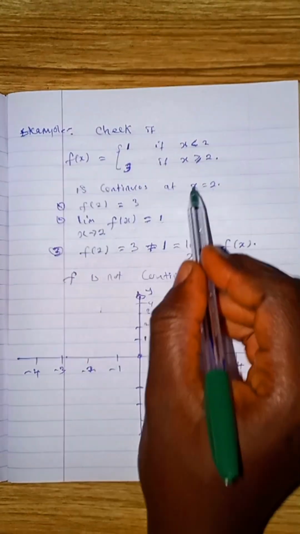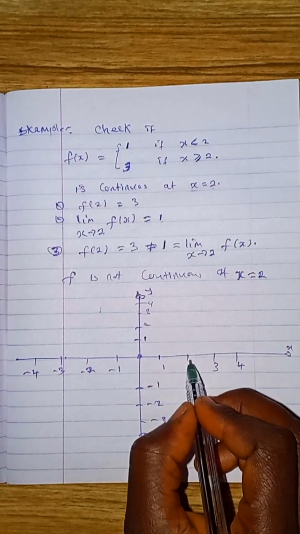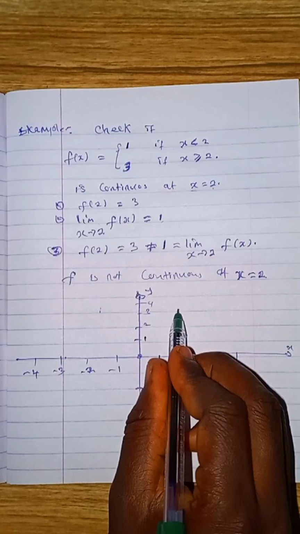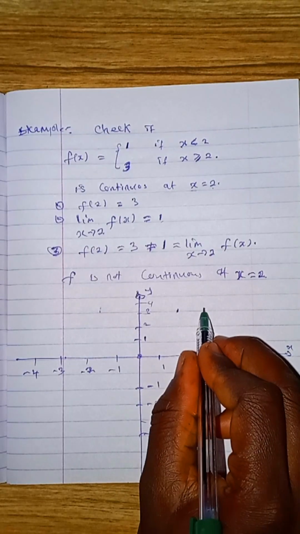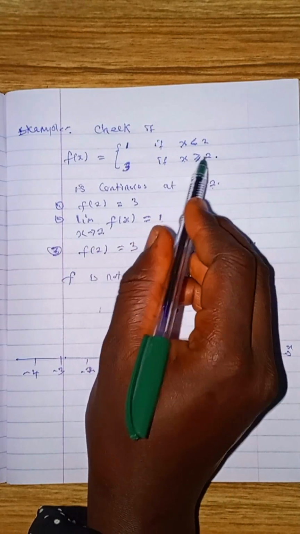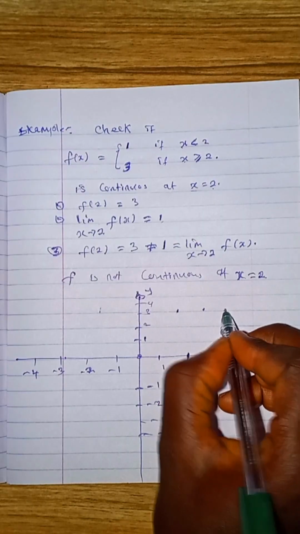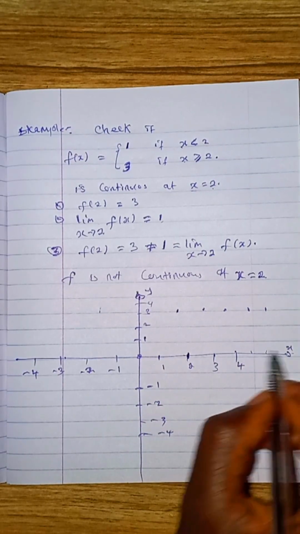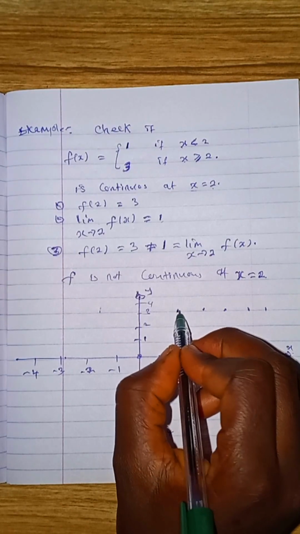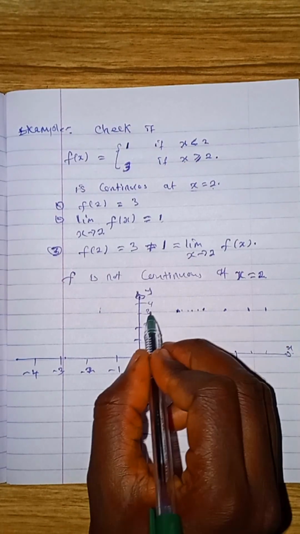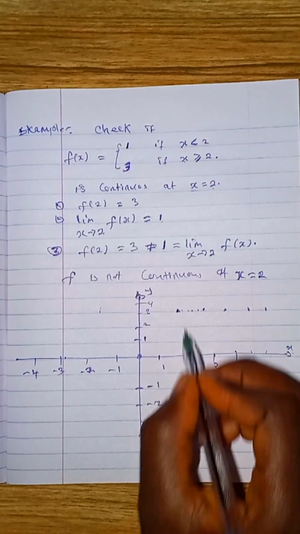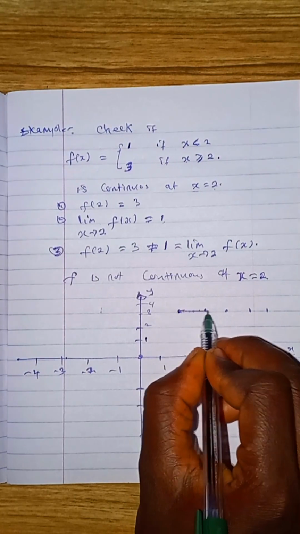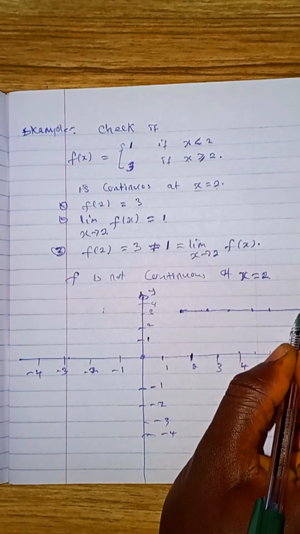So if x keeps on changing, when x is 2, the function is 3. When x is getting bigger, the function is always 3. When x keeps on changing, the function stays constant. That is, it's not changing. It's 3, 3, 3. If you are here, y is 3, x changes. So this is how the graph looks when you connect it together.